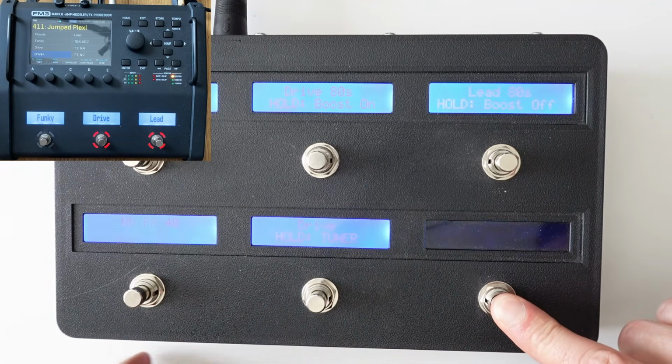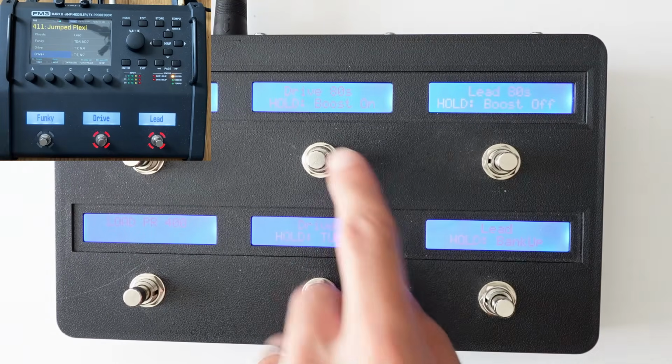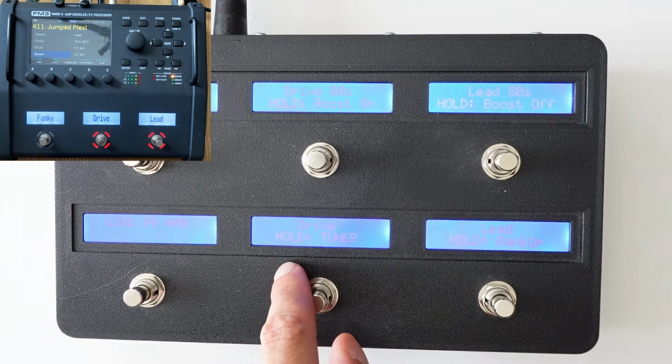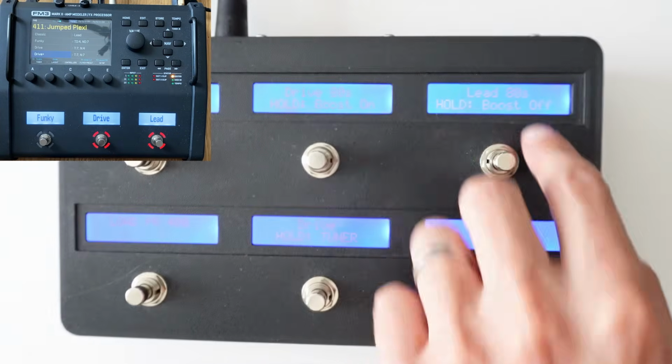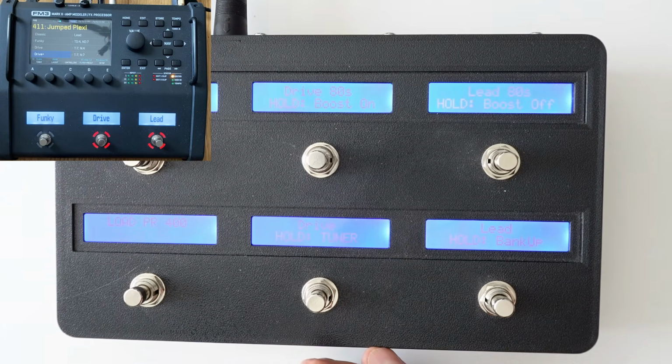There are several banks I can switch to, and each switch has another functionality, and therefore I just wanted to have the text on top, and all of the 6 displays are connected to Arduino.